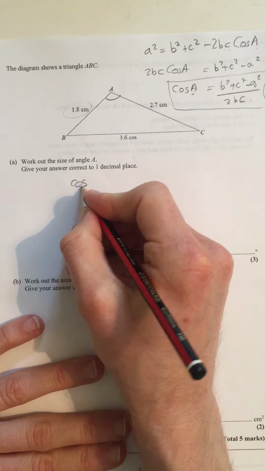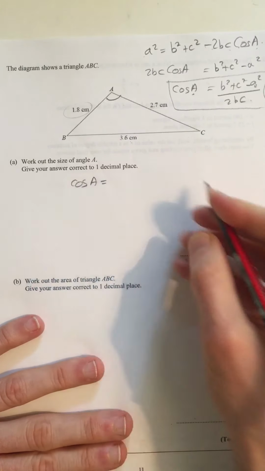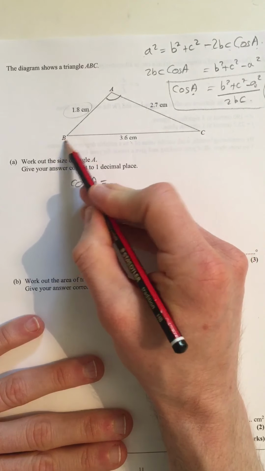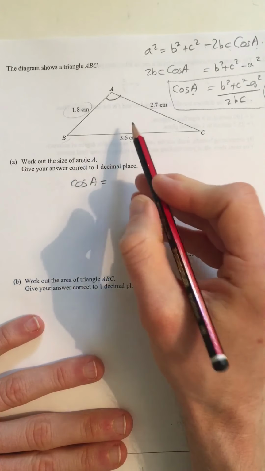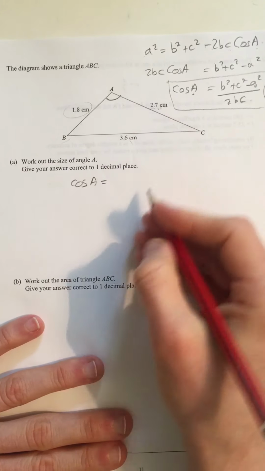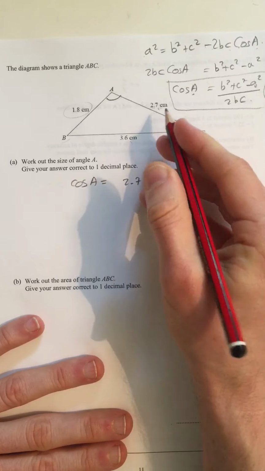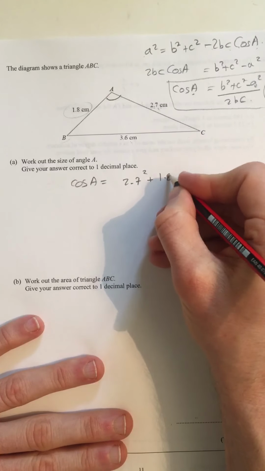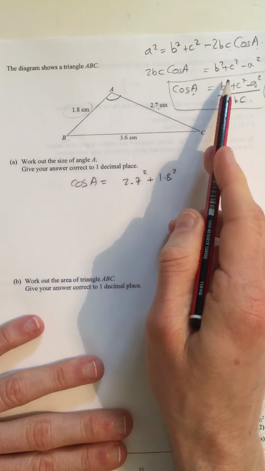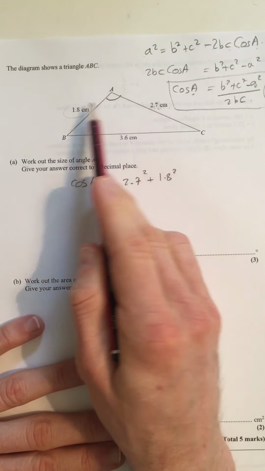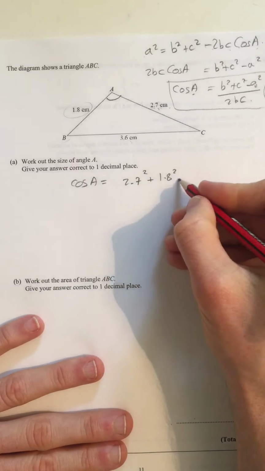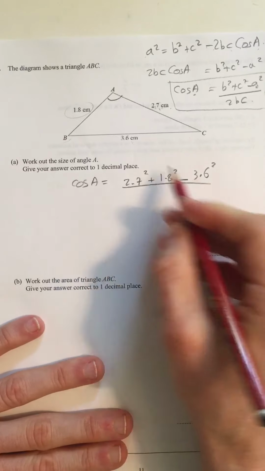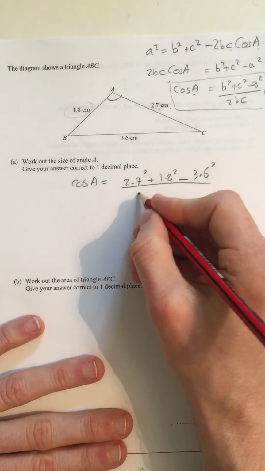So I'm going to do cos A equals, well, just to be consistent with how they've labelled it up, I'll stick with this being B. It doesn't have to be though. This 2.7 could be C. It doesn't matter. The important thing is the B and the C are the two that are either side of the angle you're working out. And the 3.6 is the one that is opposite the angle that we're trying to work out.